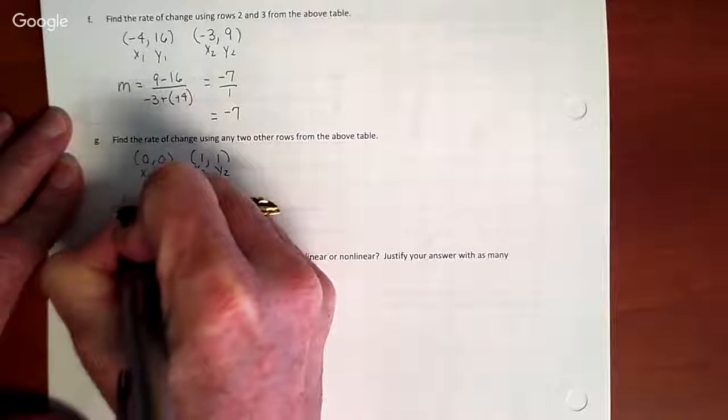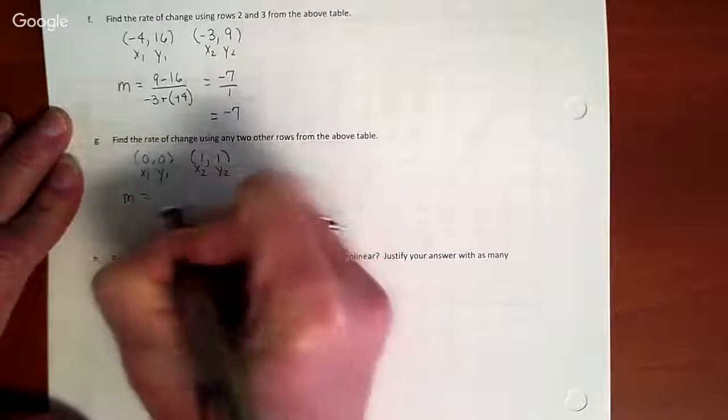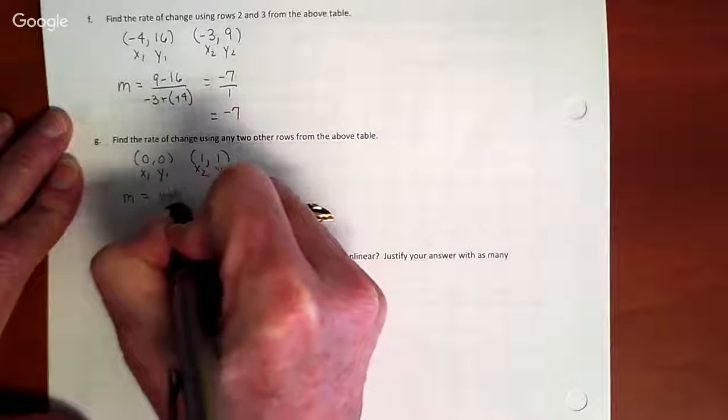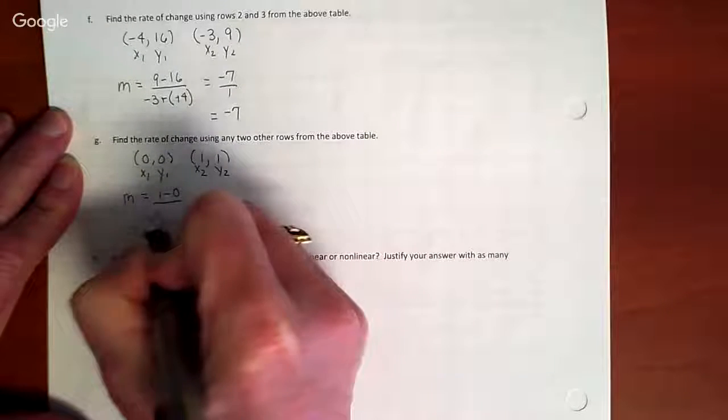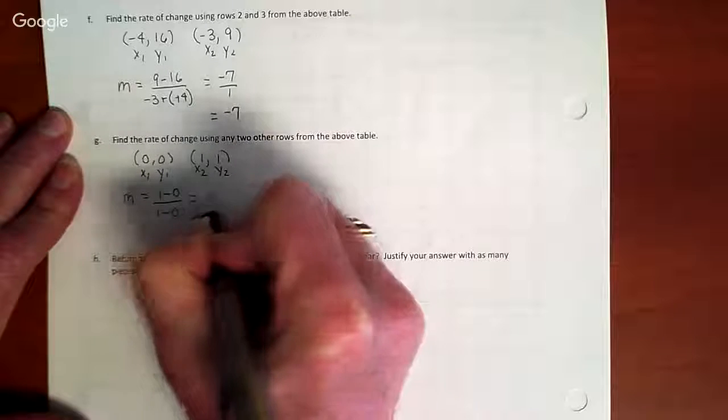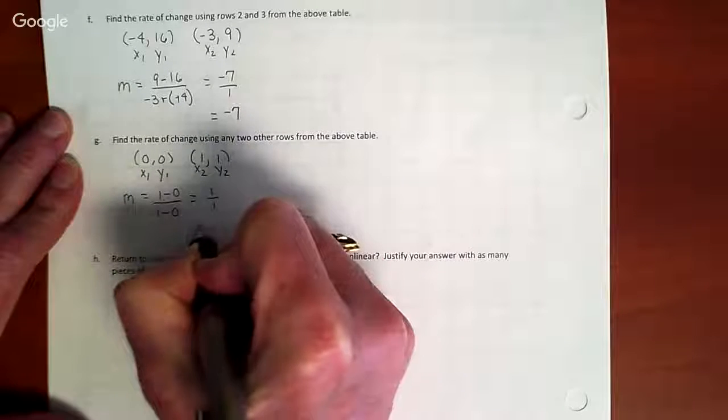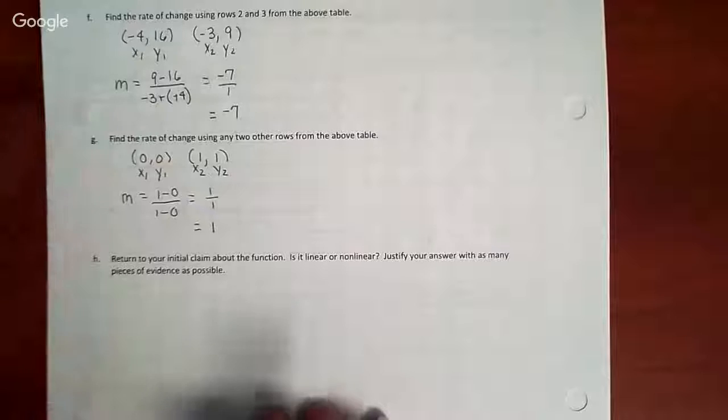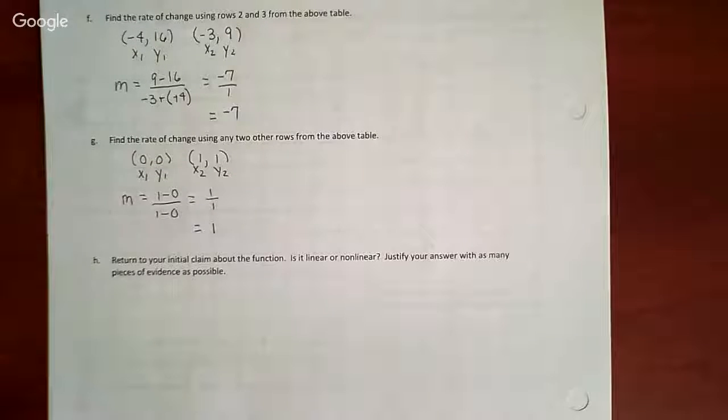So using my slope formula again, I'm going to use 1 minus 0 over 1 minus 0, which equals 1 over 1 or 1. So question H says, return to your initial claim about the function. Is it linear or nonlinear?